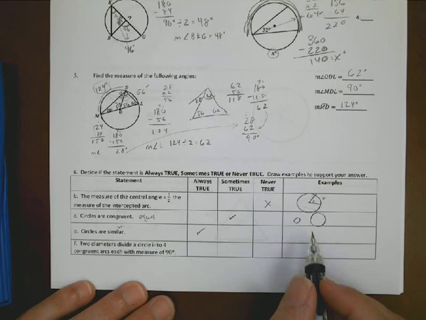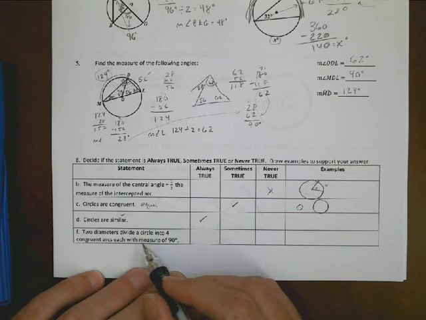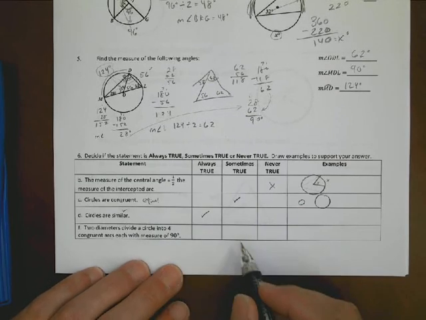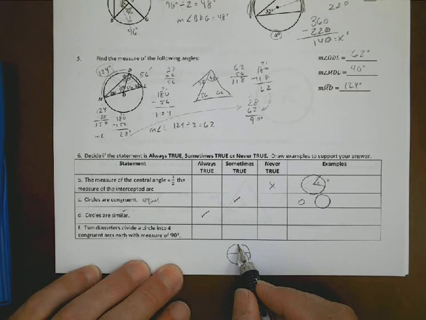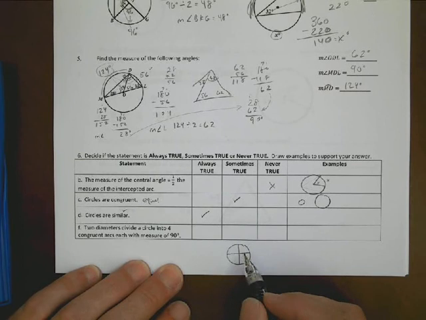And for letter F, it says two diameters divide a circle into 4 congruent arcs, each with a measure of 90 degrees. Now, I could take a circle and have a diameter, and say, oh, perfect, 90 degrees, and they're all equal, equal, equal, equal. Isn't that cute?